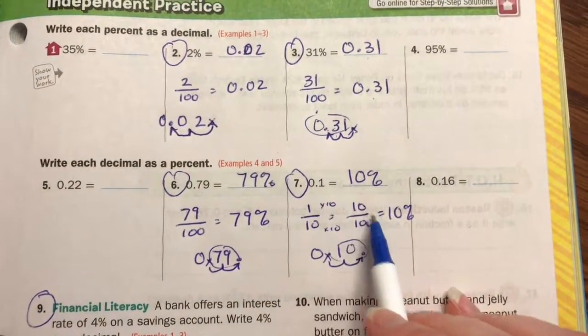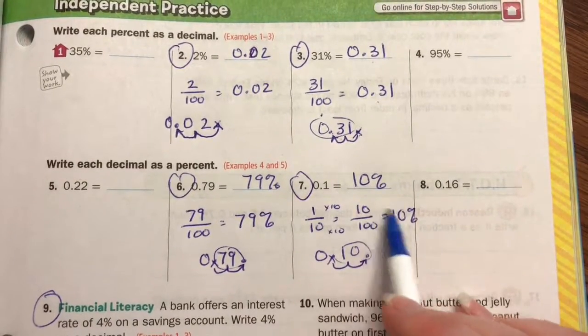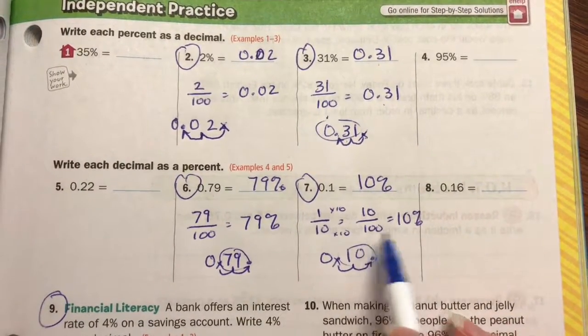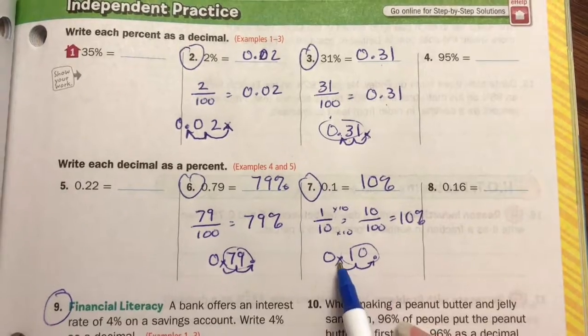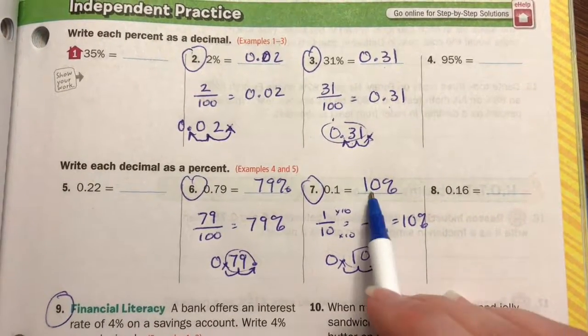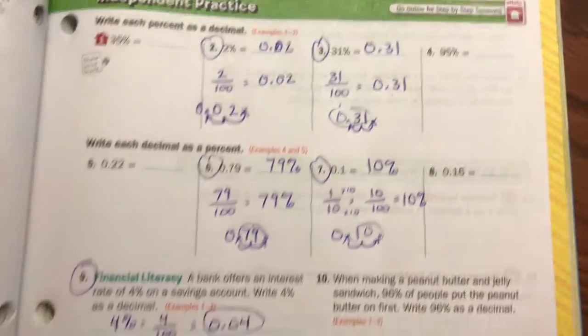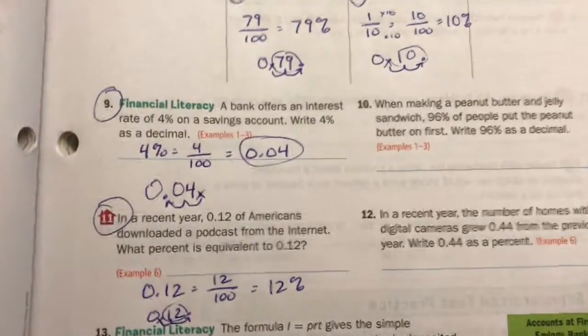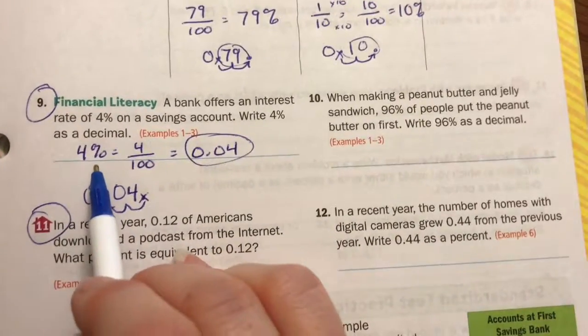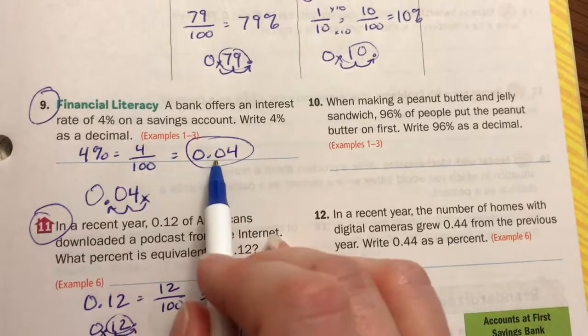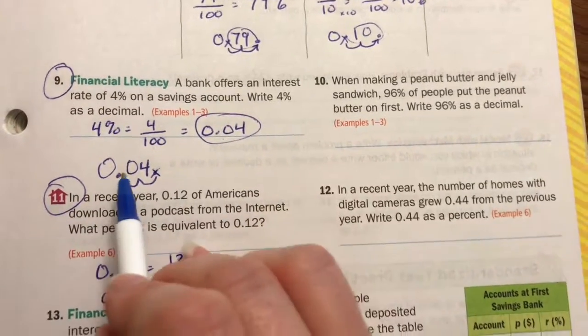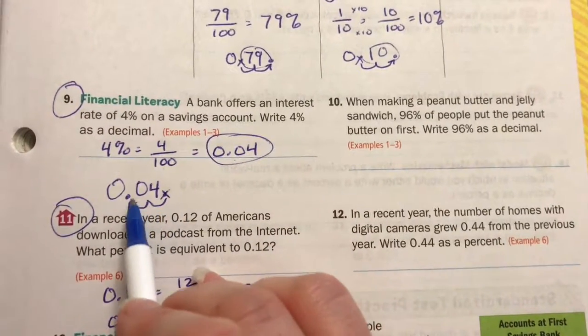1/10 is the same as 10/100ths, so it's 10% because a percent's out of 100. Or move the decimal 2 to the right. 10%. For number 9, you have 4% to turn into a decimal. It's 4/100ths, written 0.04. Or move the decimal 2 to the left.